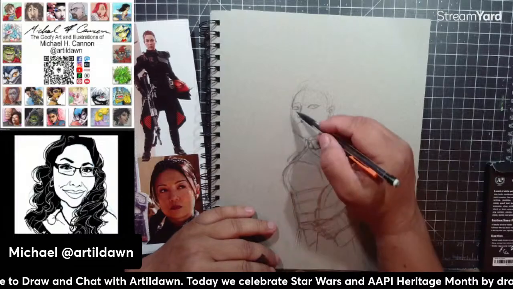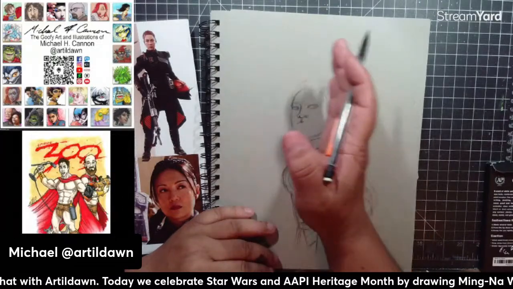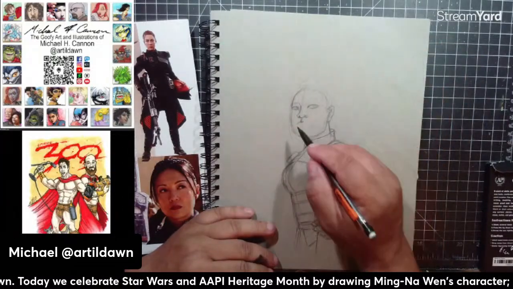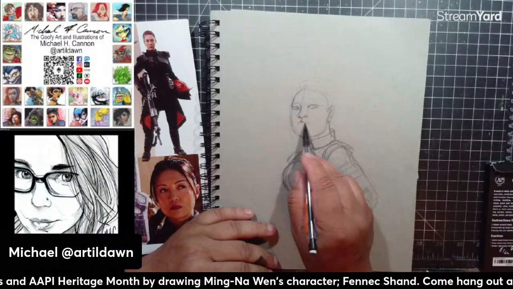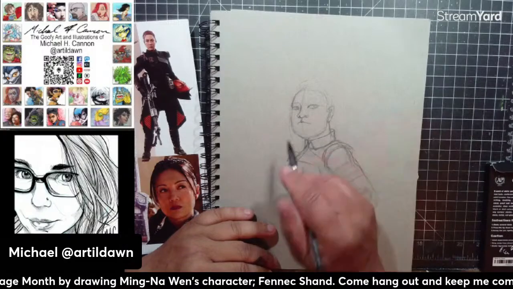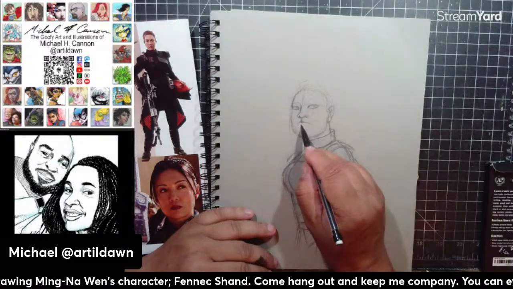So I don't have as much cheek on this side, and I've got more face on this side. I have to account for everything when I turn. The lips aren't going to be as symmetrical because of the turn.